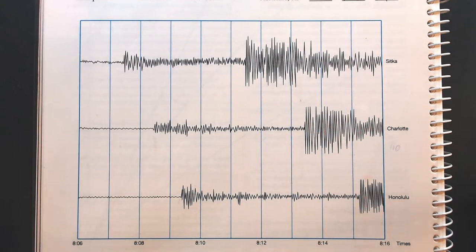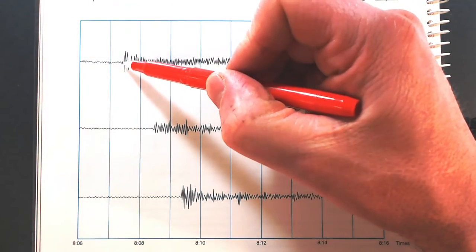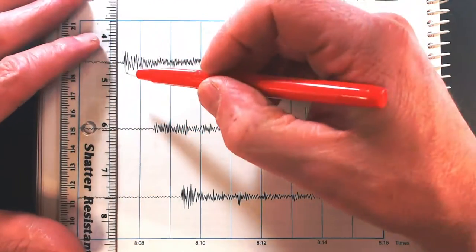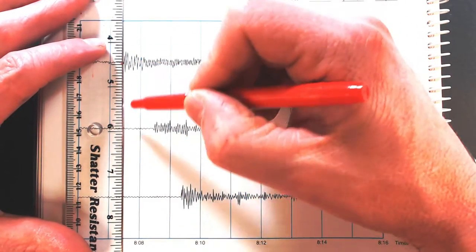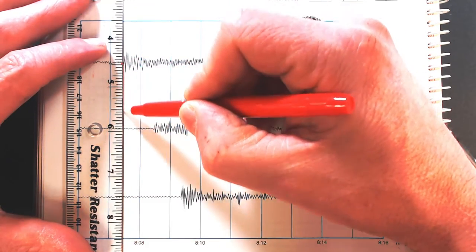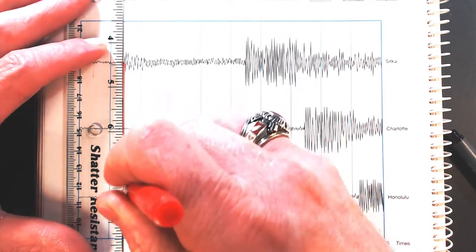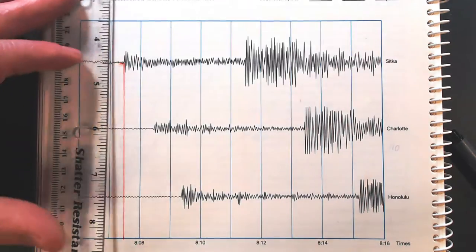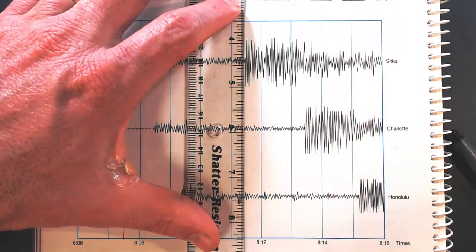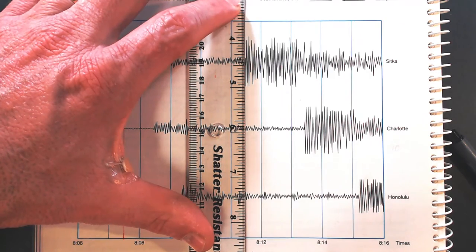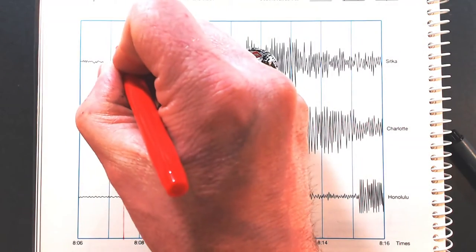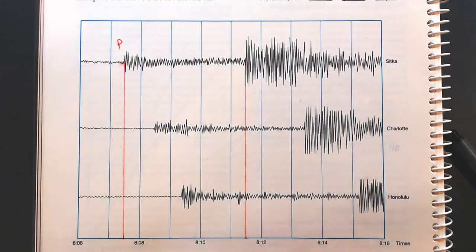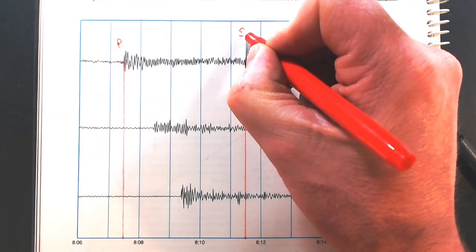So what we end up doing is we come right here to this point where we see that first jump. And we're going to put a mark right there, and we want to make sure that we are parallel with these lines here. And we're going to just draw a straight line down, perpendicular down here. Okay, and I'm doing the best I can. I'm going to do the same thing with this one here. We come right at the beginning. We're going to draw a straight line down to this point here. This one here, since it is the fastest, is the P wave, and this is the S wave.